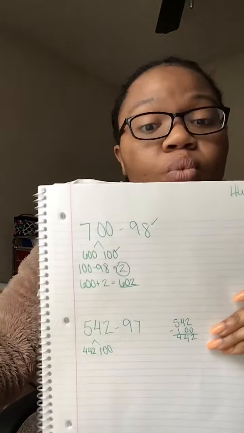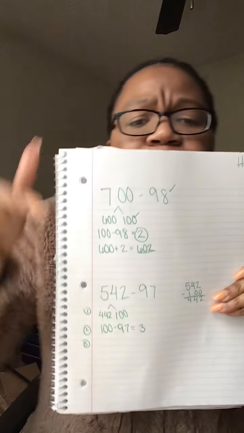So let's go ahead and review. Let's backtrack on what we just did. So we're doing 542 minus 97. What they want us to do is take apart hundreds to subtract. That's like the whole lesson 1 right there. Okay?